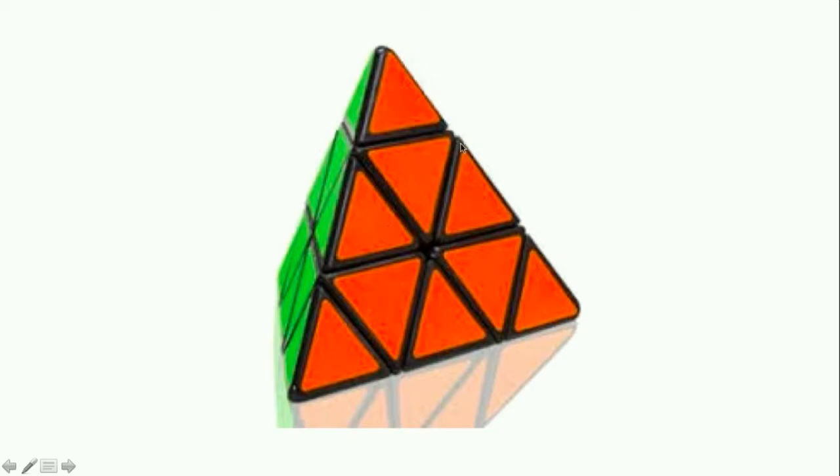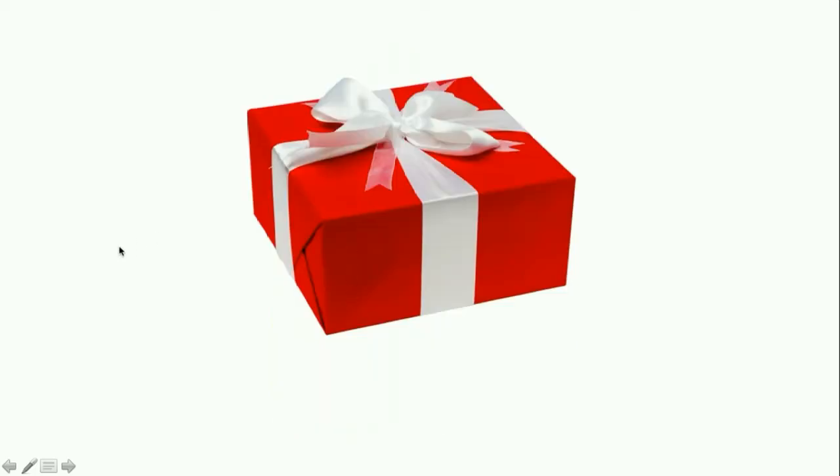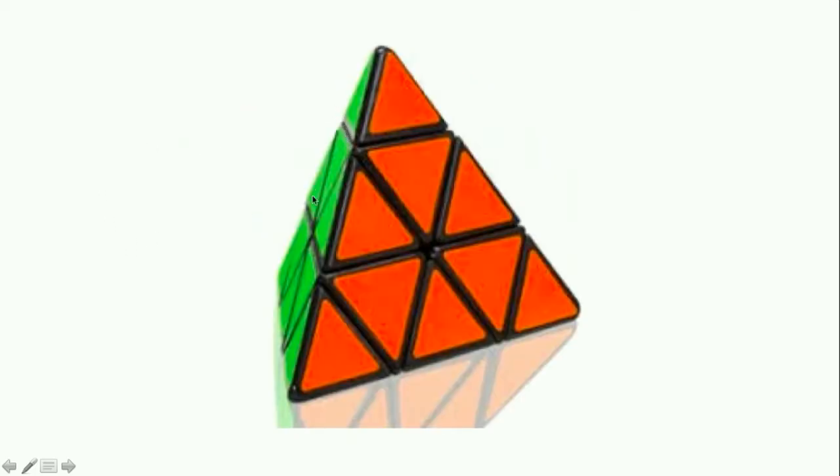There's a triangle here. Whoops, let me go back. A triangle on this side. That means there's another triangle on the other side. And there's a triangle bottom. It's also made of lots of different triangles, on each face. So this is a pyramid.